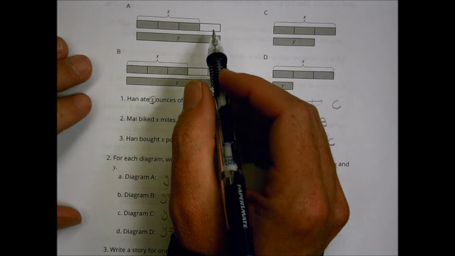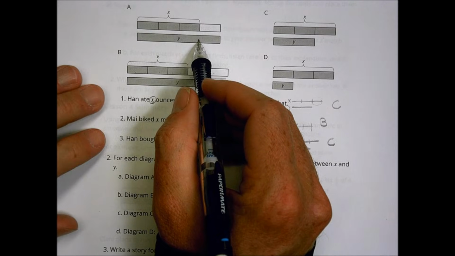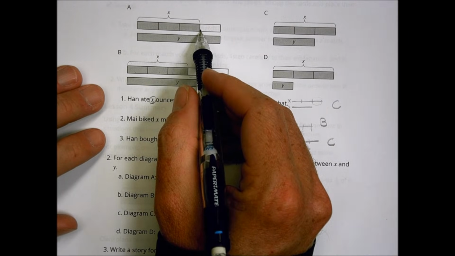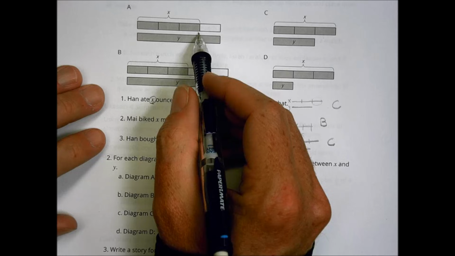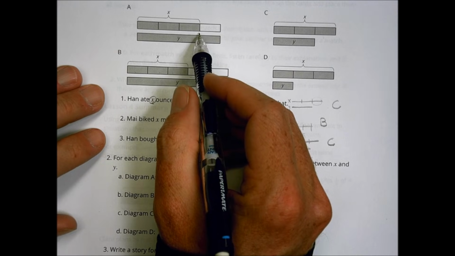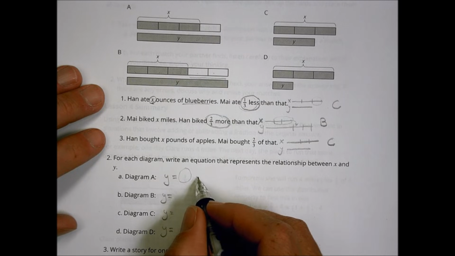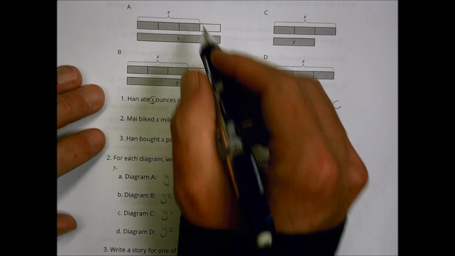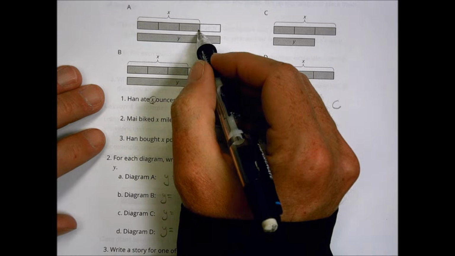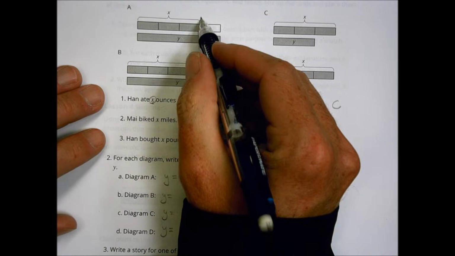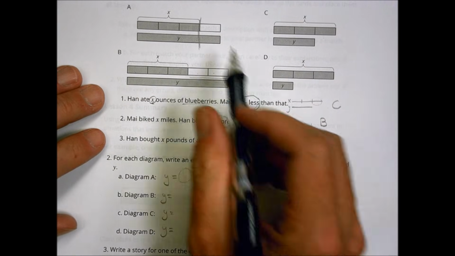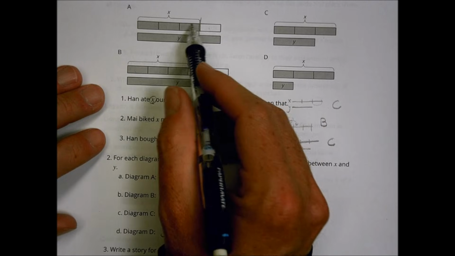So for this one, Y, we notice that Y is larger than X, isn't it? It extends beyond the X value. So that means that whatever I'm going to put here and multiply it by X, it's going to need to be larger than 1. Because if X was equal to 1, it would stop right there. But I'm not going to stop right there. I'm actually going to add a little bit more, aren't I? So I'm going to do 1 and a bit more.